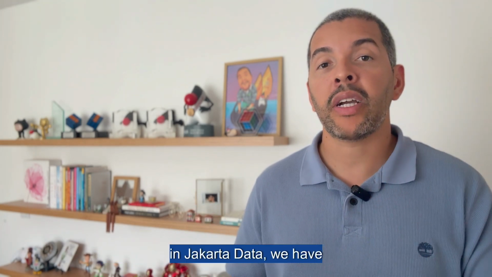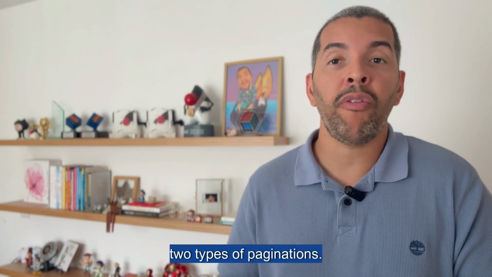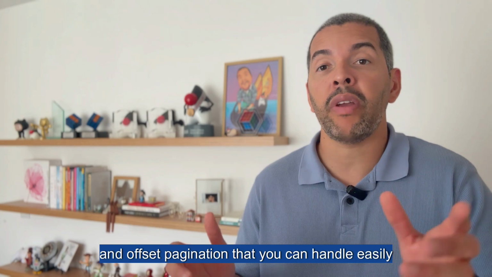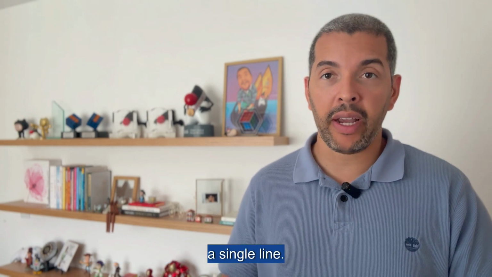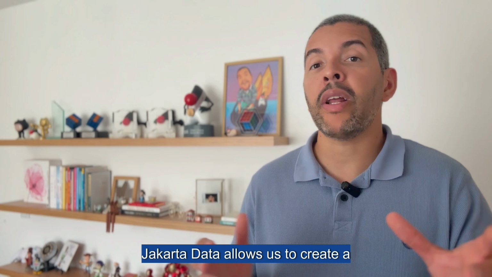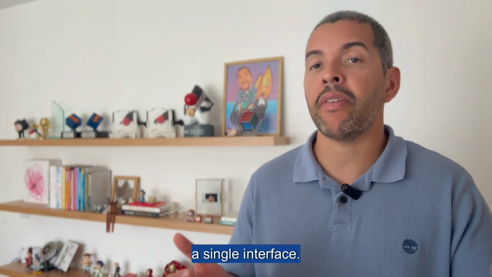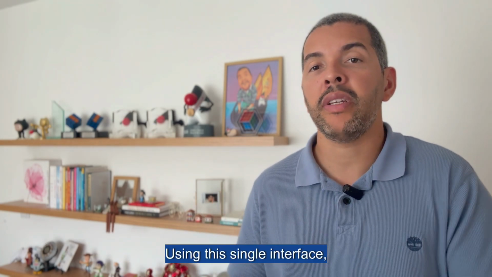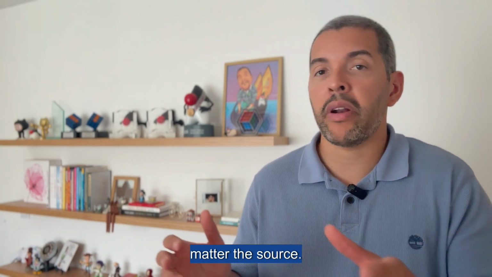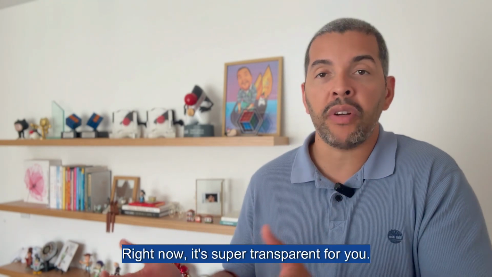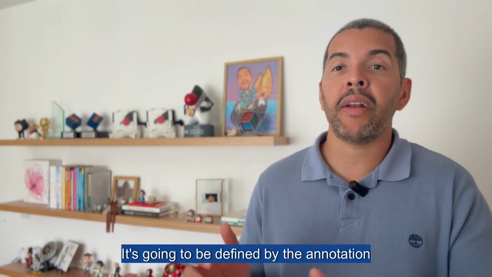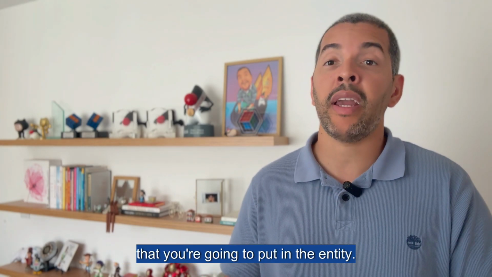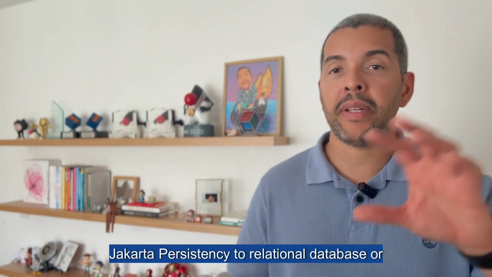For example, in Jakarta Data, we have two types of pagination. We have cursor and offset pagination that you can handle easily with a single line. Jakarta Data allows us to communicate using a single interface. Using this single interface, you are able to communicate no matter the source. Right now, it's super transparent for you. It's going to be defined by the annotation that you put on the entity. So you can use Jakarta Persistence for a relational database or Jakarta NoSQL for a NoSQL database.